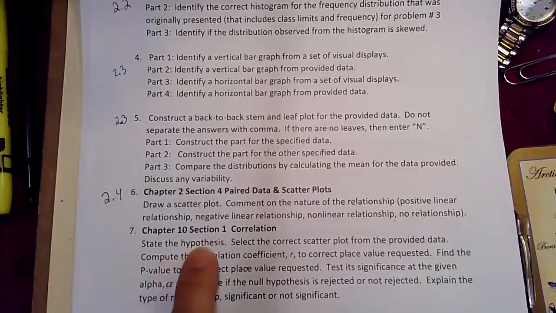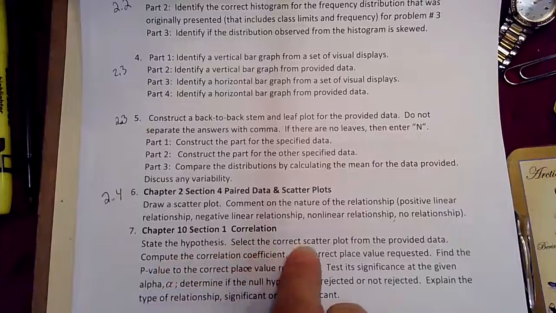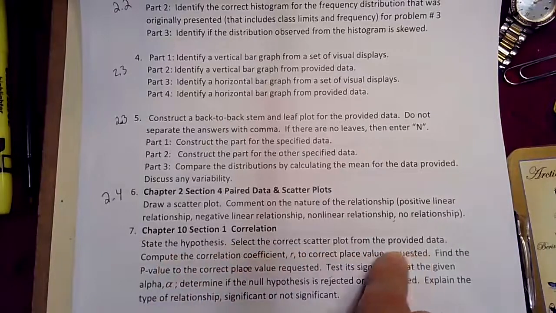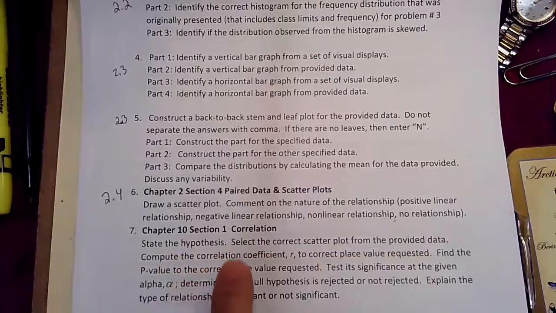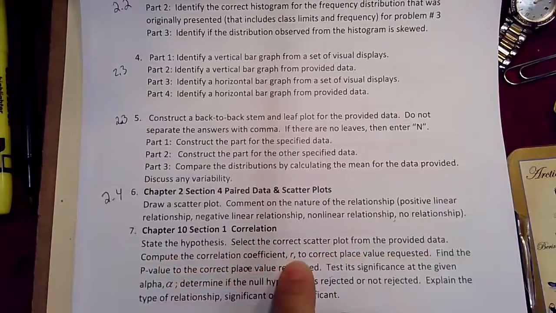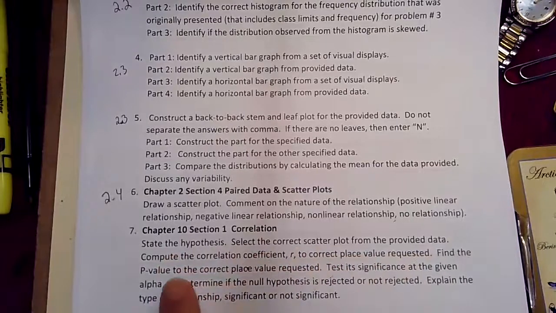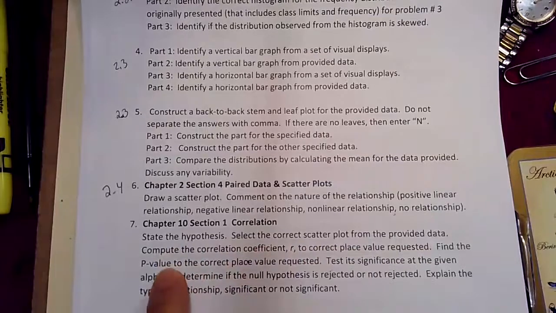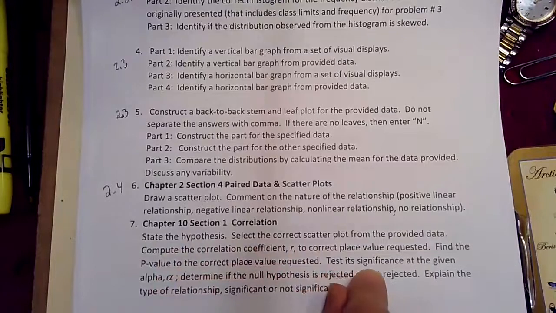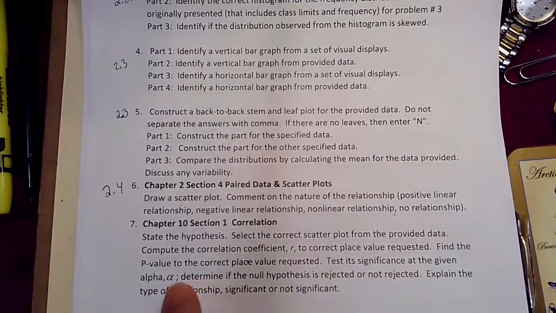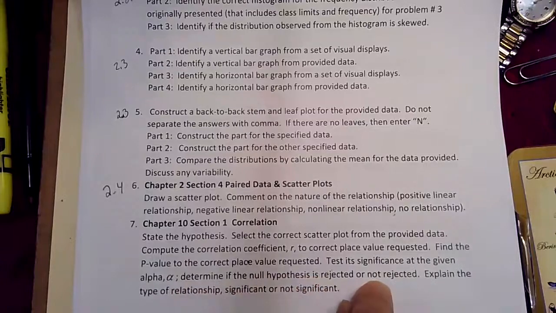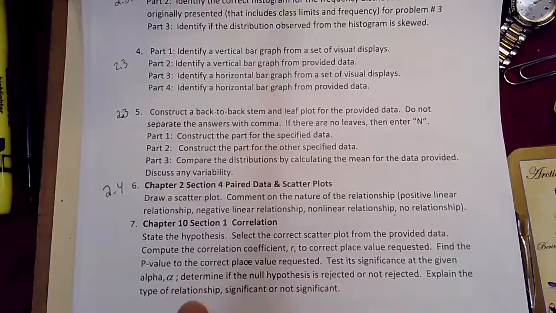Stating the hypothesis, selecting the correct scatter plot from the provided data, computing the correlation coefficient, which we'll call R, to the correct place value requested, finding the p-value, probability value, to the correct place value requested, testing its significance at the given alpha level, determining if the null hypothesis needs to be rejected or not rejected, and then explaining the type of relationship.